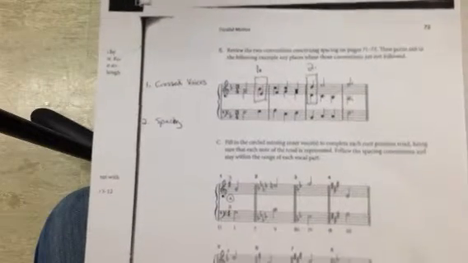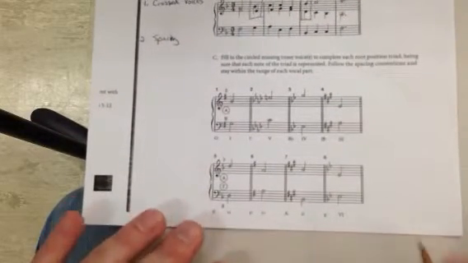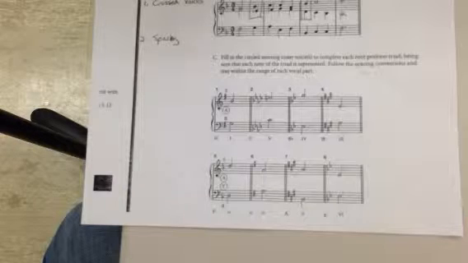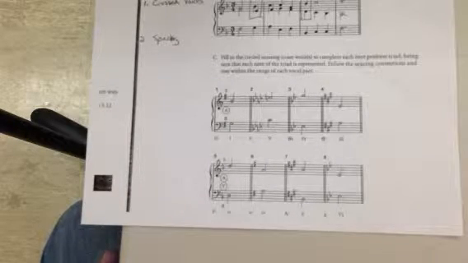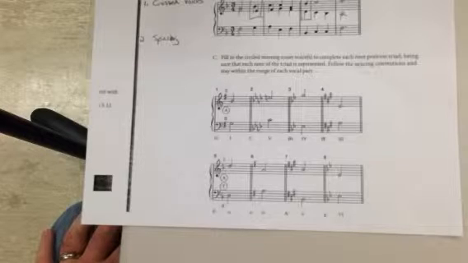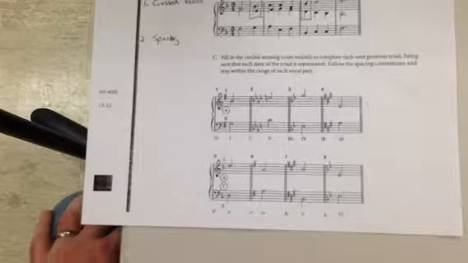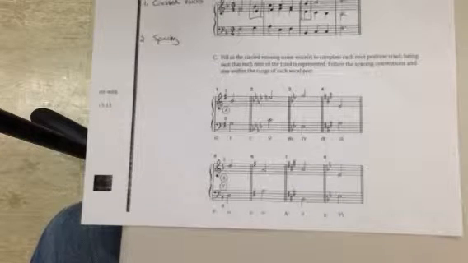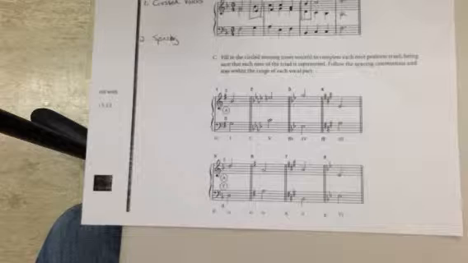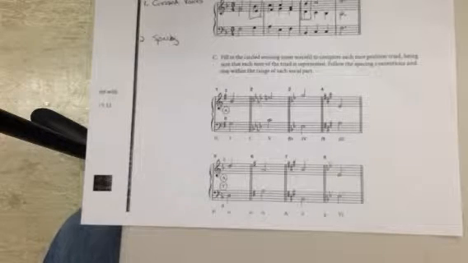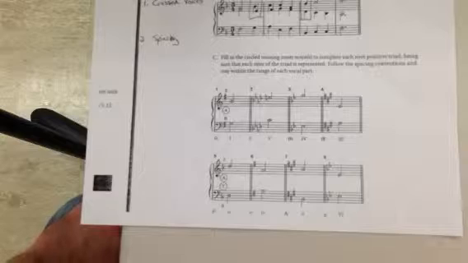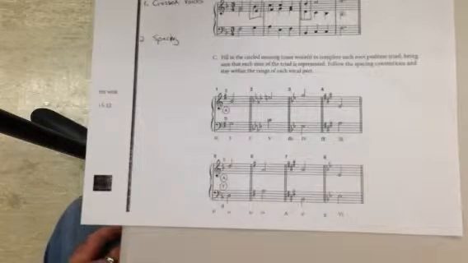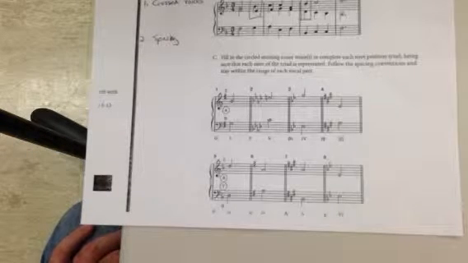Finally, letter C. Following those rules, we want to make sure that we can label the notes here in a way that works. Now, there are a couple of these in C, self-test 2, where there can be more than one answer. But please choose your best answer. The direction reads, fill in the circled missing inner voice or voices to complete each root position triad, being sure that each note of the triad is represented. Follow the spacing conventions and stay within the range of each vocal part. The ranges are on page 72. You need to look at those very carefully.